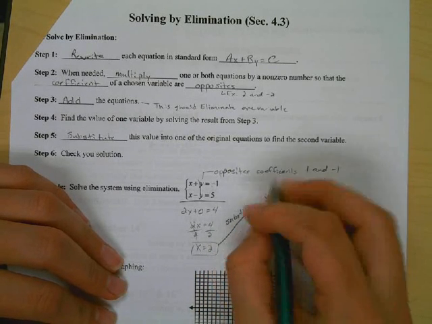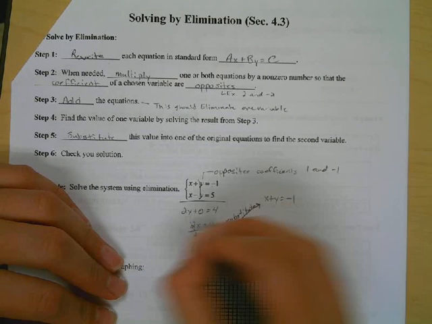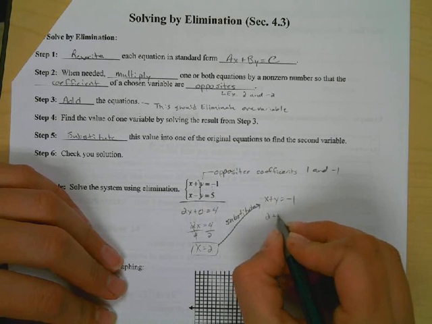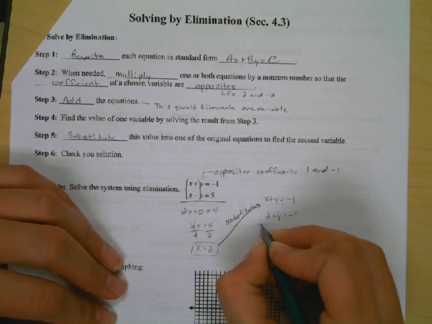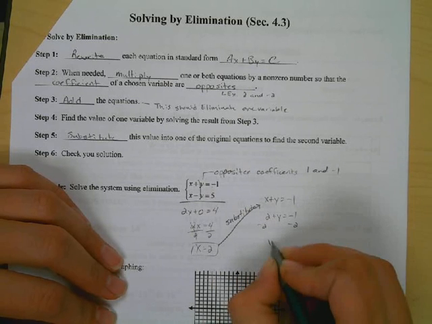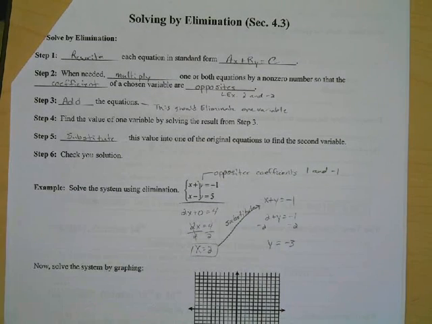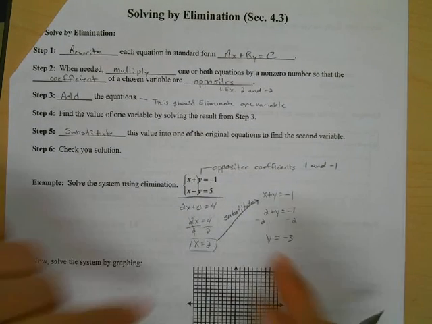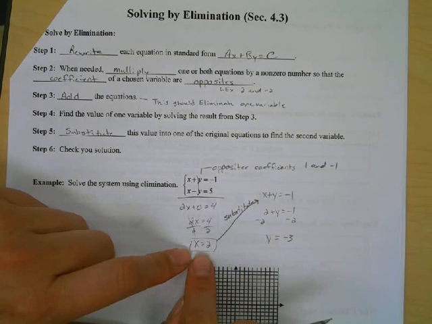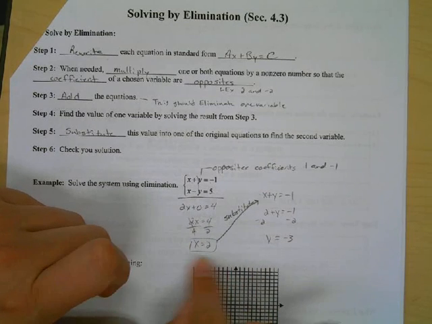Okay, this is step 5. Substitute in. So I get 2 plus y is equal to -1. Now we solve, so -2, so y is equal to -3. Okay, but this is not my answer. I know I put a box, but I shouldn't have. I should have just circled it to show I was substituting.